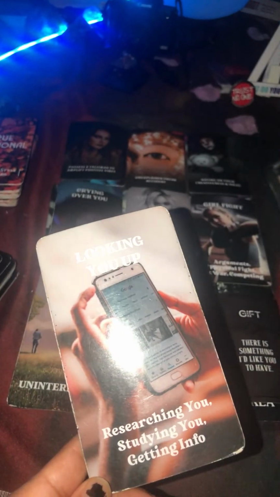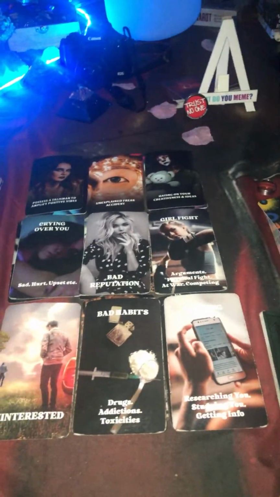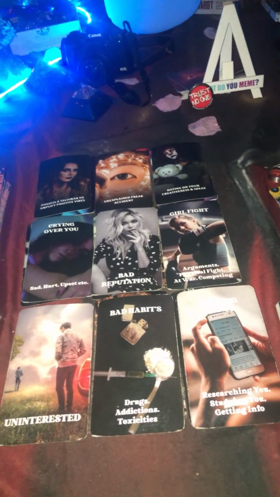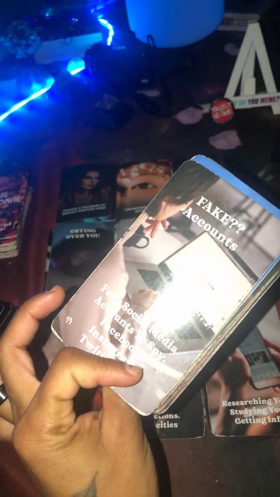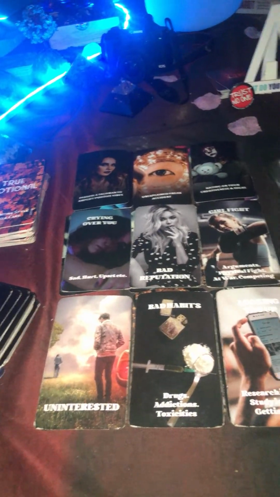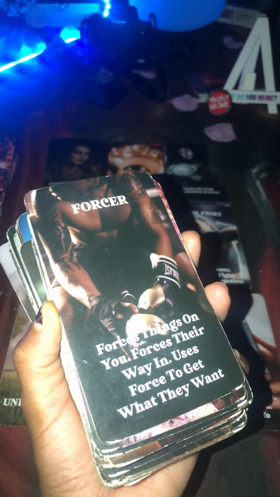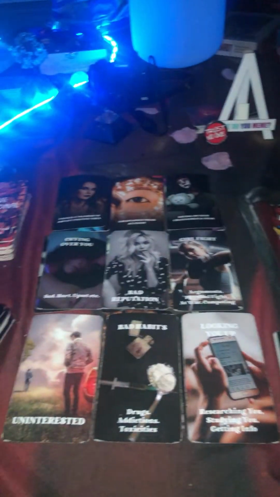They're studying, trying to get information, researching, studying, getting information. Why they are competing with the own version of you. Yeah, they could be watching from fake accounts, using fake accounts to spy. Yeah, this is them trying to force their way in. Force their things on you, force their way in, you're forced to get what they want. And this is what they're aiming for. Force.